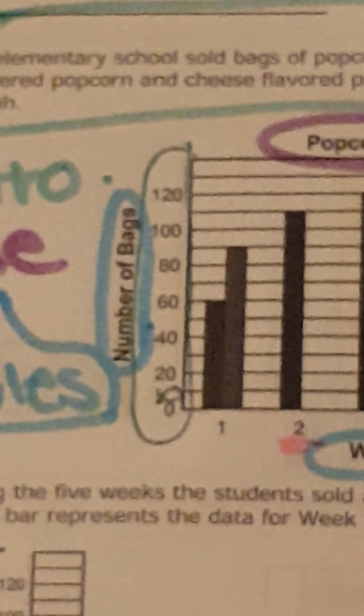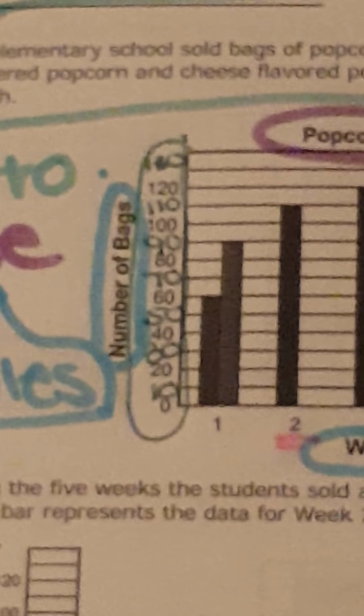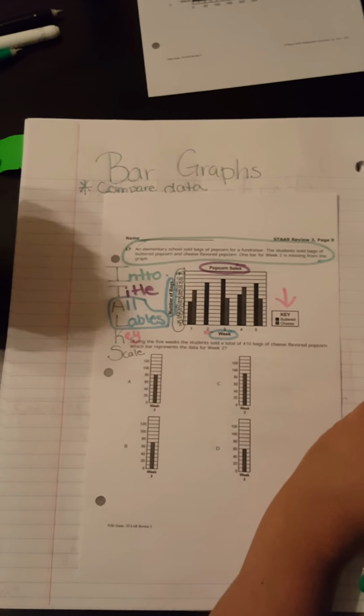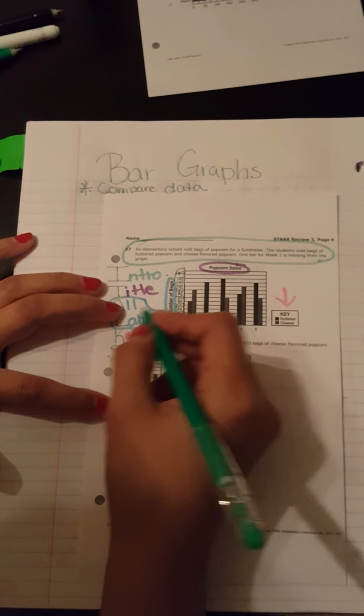What's between 20 and 40? 30. 50 there. 70 there. 90 there. 110 there. 130. So the scale for this problem is 10. It's skip counting by tens. And now the value.